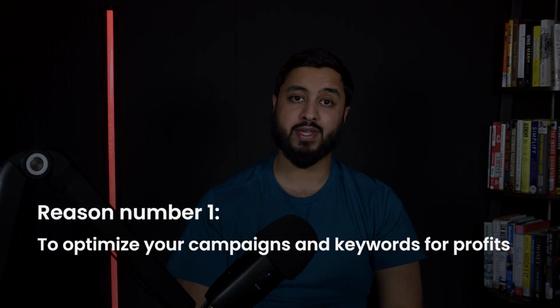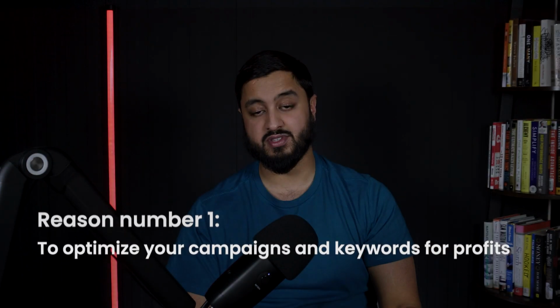Here, we're going to apply some filters in your advertising, the targeting section, for 2 key reasons. Reason number 1, to optimize your campaigns and keywords for profits. Basically, reducing bids, adding negative keywords, pausing bleeder targets, or lowering down bids if the keyword is relevant, and pausing keywords that are not working to cut down your ad spend.